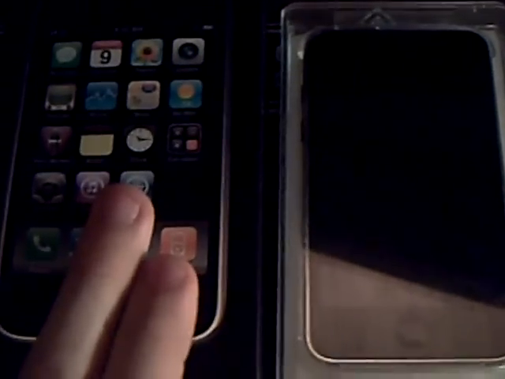Hey guys, I just wanted to make a quick review between the Apple iPhone 3G and the Apple iPod Touch 2nd Gen. It's the 2.2.1 version. It can be updated now, but I'm not going to bother with any of that now that I got a new iPhone.